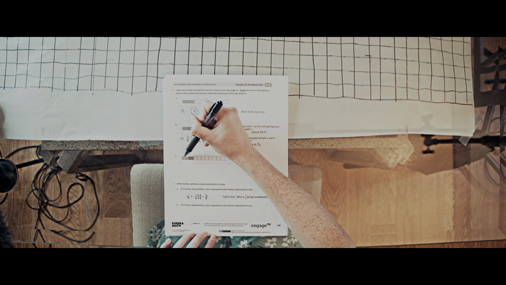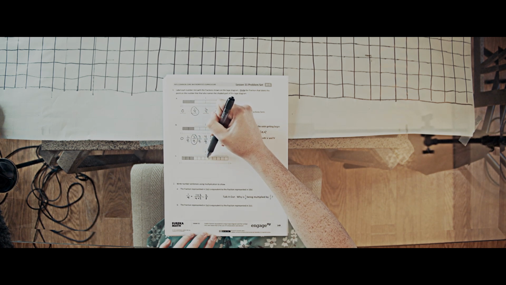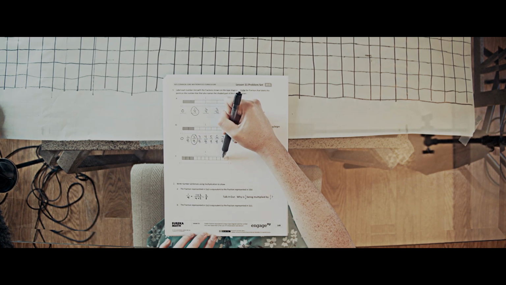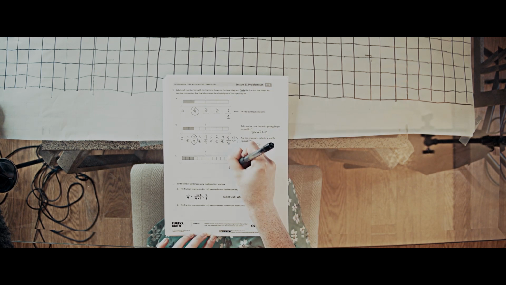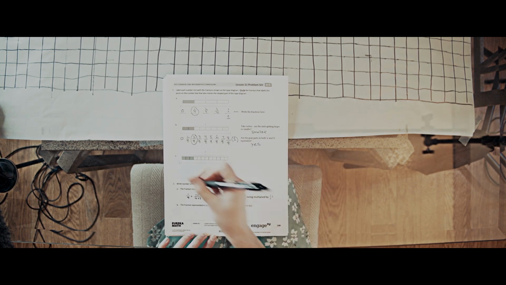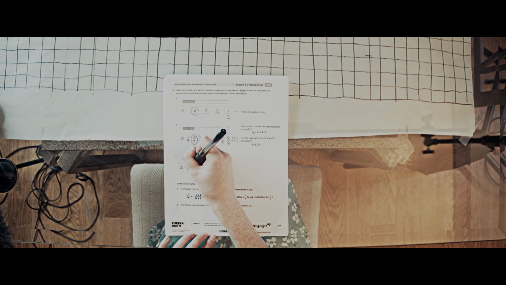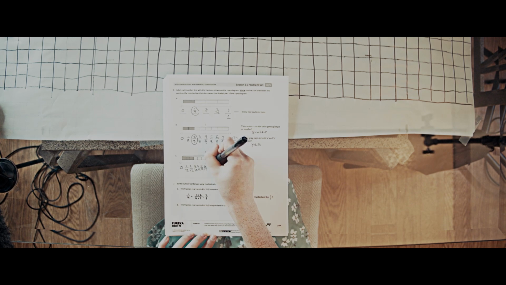Let's count all our pieces. 1, 2, 3, 4, 5, 6, 7, 8, 9, 10, 11, 12 this time. So this is 12/12. Again, I start at 0 and I count all the way up. Need to write a little small on this one because there are a bunch of pieces.